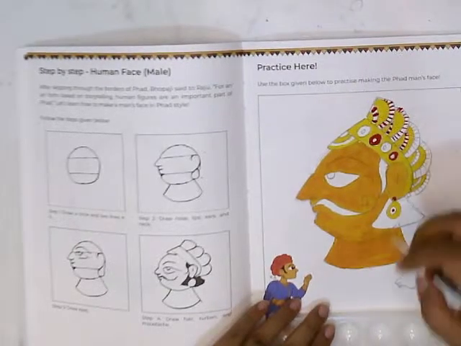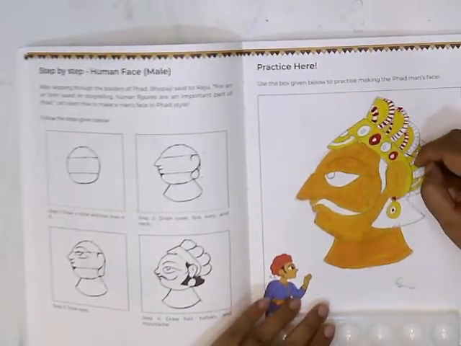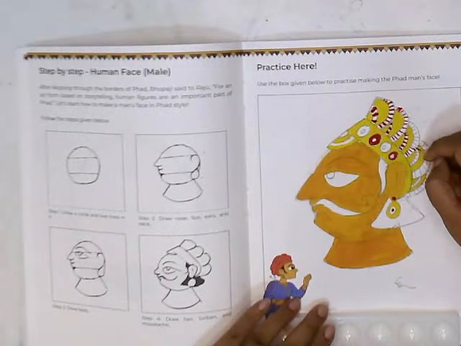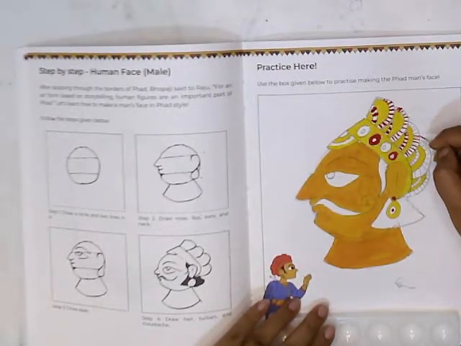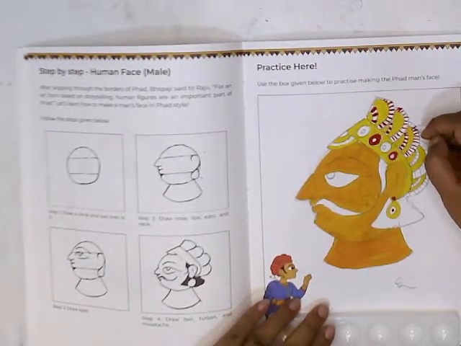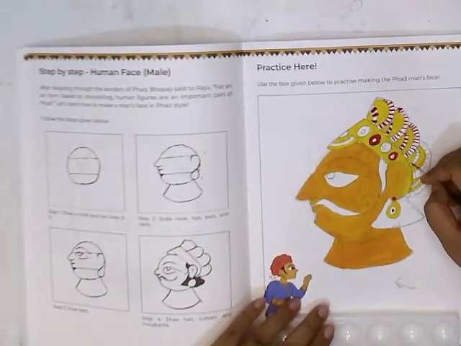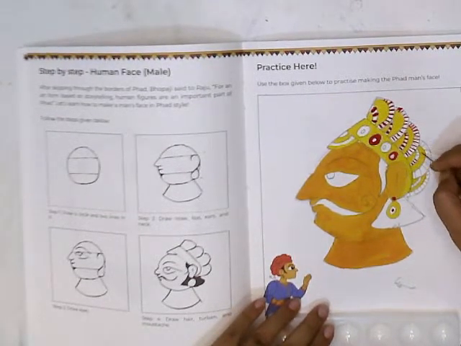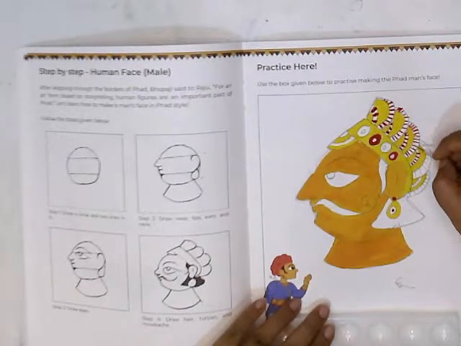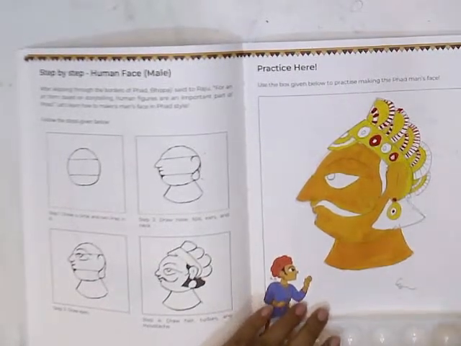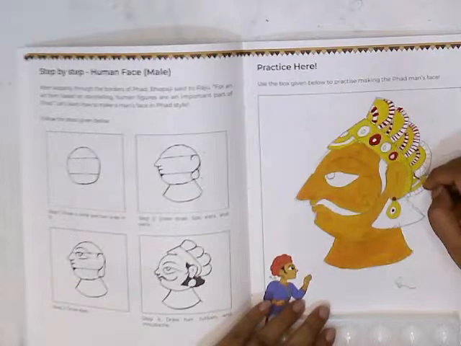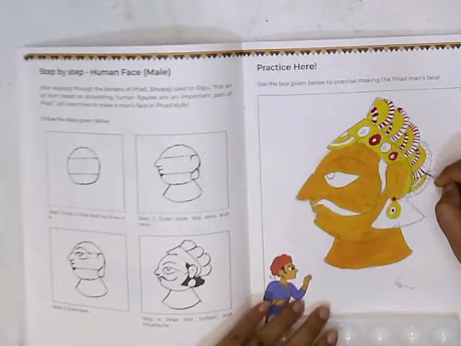Now you can add any number of details that you would like. Now this is a painting where you take a little bit of black color later on and add an outline to the entire painting.